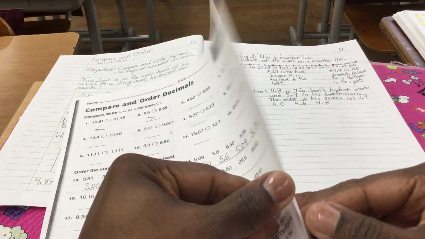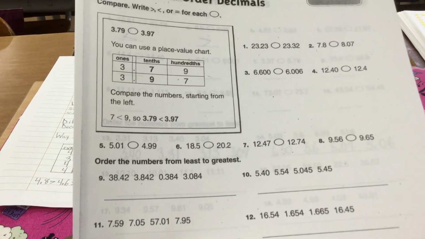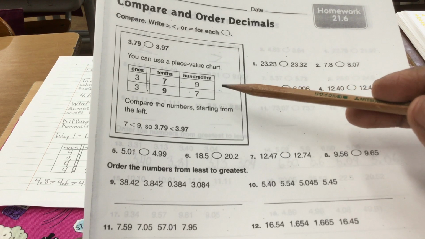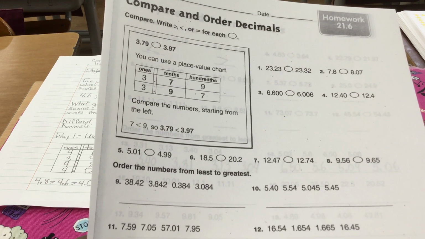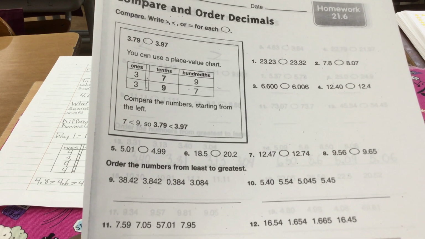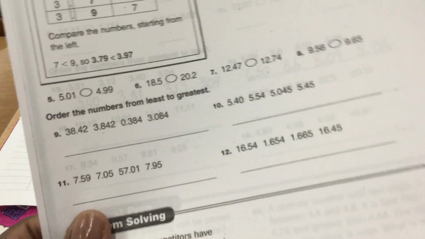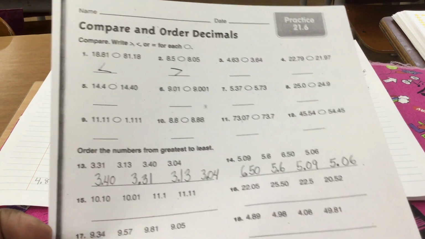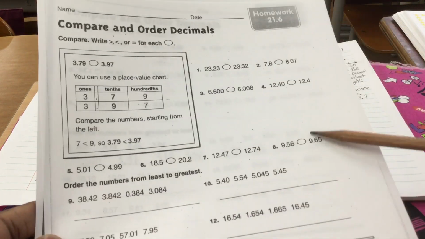Now for your homework sheet, it reviews. It says you can use a place value chart to help you compare and order decimals. And you can compare the numbers starting from the left. Okay? So you're going to do the same thing that you did on this page. Okay? So you have plenty to help you. For the first part, you write greater than, less than, or equal.